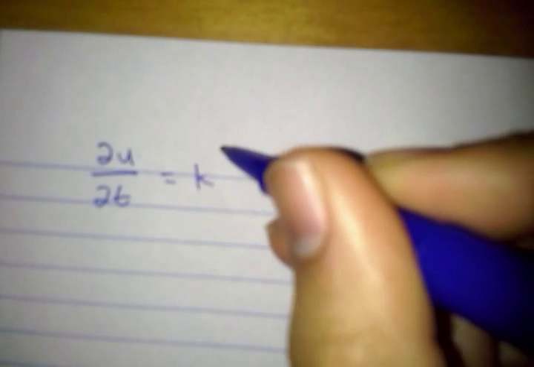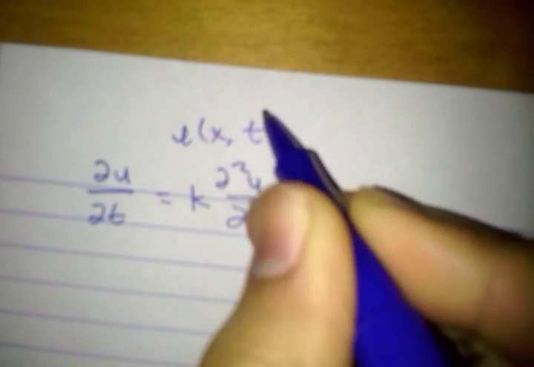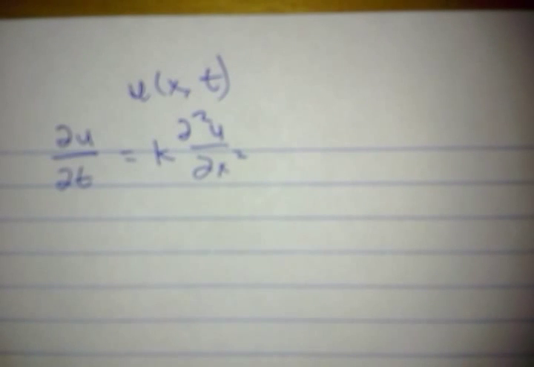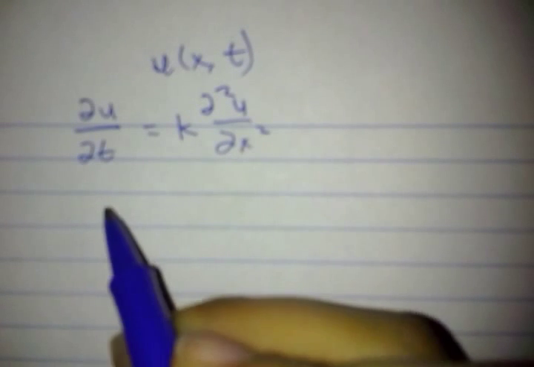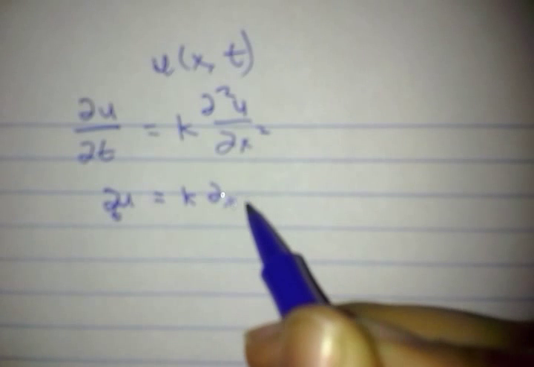the heat equation is usually written in this form. The derivative of u with respect to time, where u is in terms of x and t, equals k, or some other constant, times the second derivative with respect to x. And remember that it can always be written again as this, which is normally how I like to write it because it's less writing.